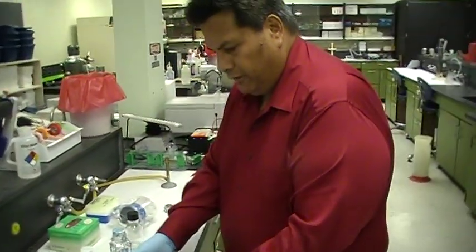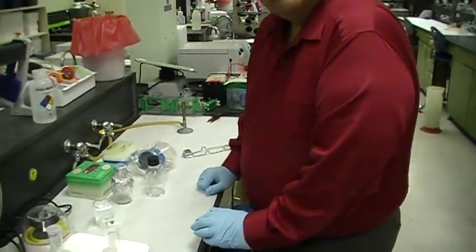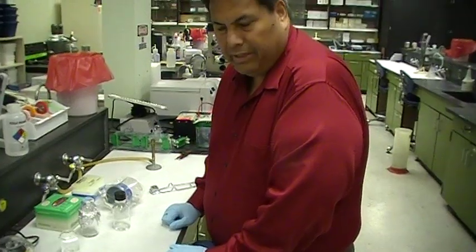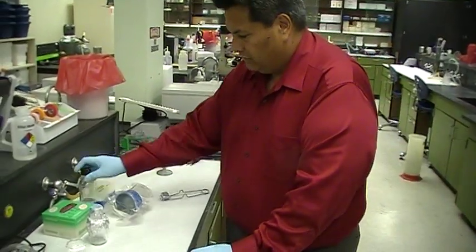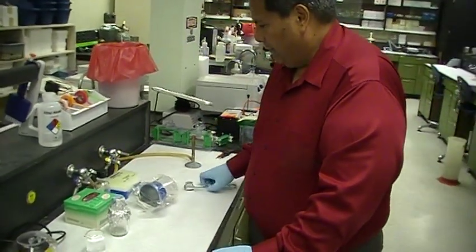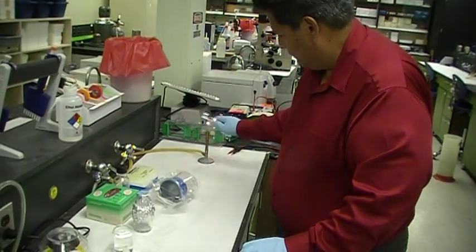Let's say I want to filter a volume of solution that's a bit larger, maybe 100 mils to 200, up to 1,000 mil. Well, we're going to use the aseptic technique to do that. And so I'm going to begin by starting the Bunsen burner, like so.